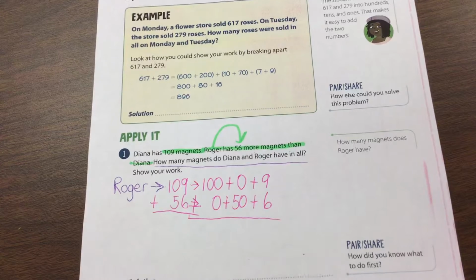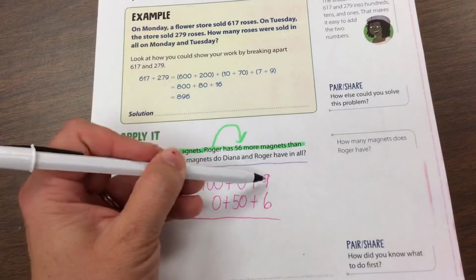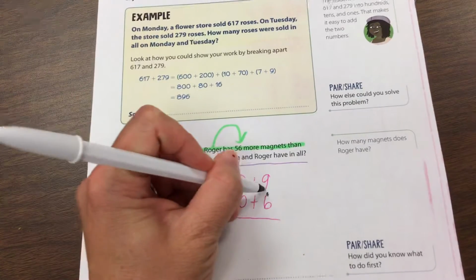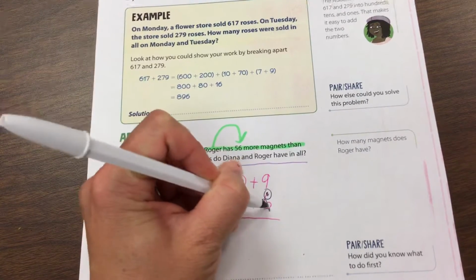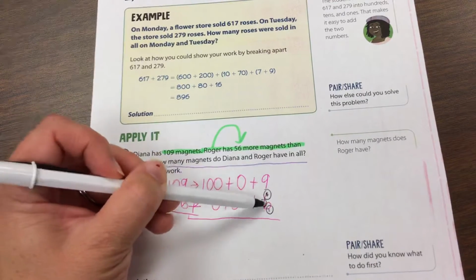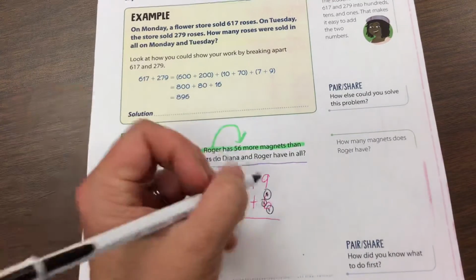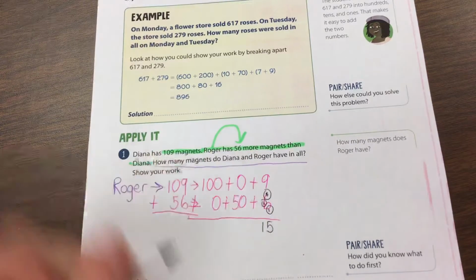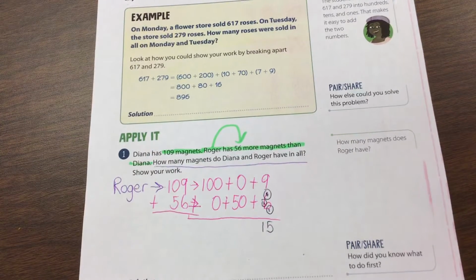But if you remember in class, we talked about regrouping. So 9 plus 6. I'm going to draw my touch math. I know some of us like to use that. 9, 10, 11, 12, 13, 14, 15. So right now we have 15 ones. That is 10 or more, so we can regroup.